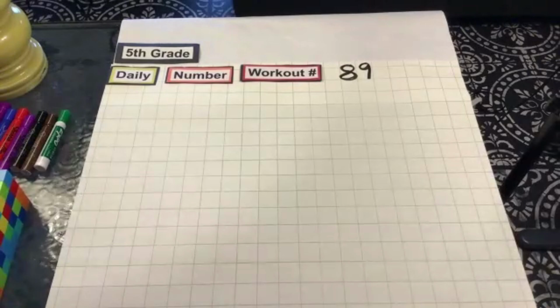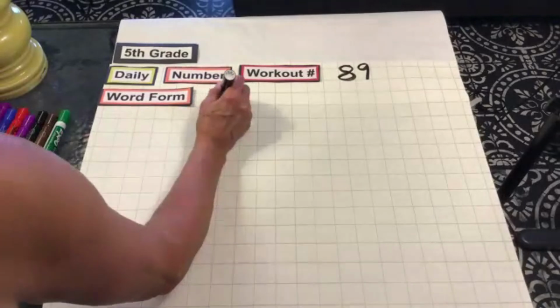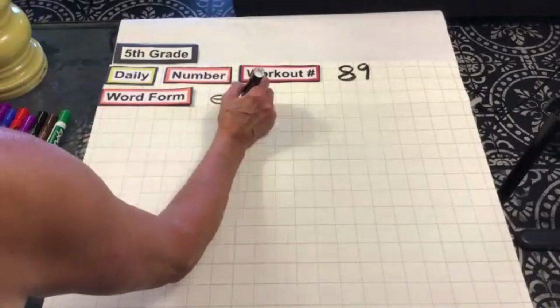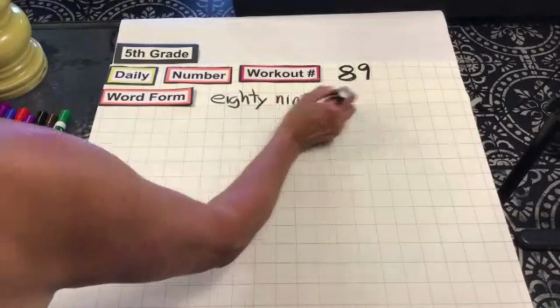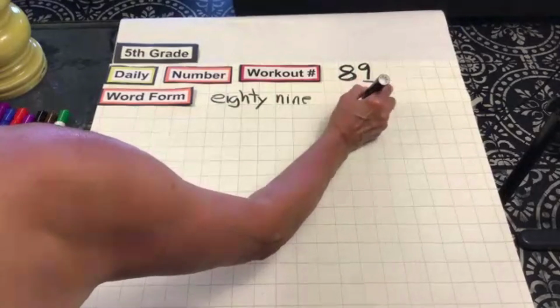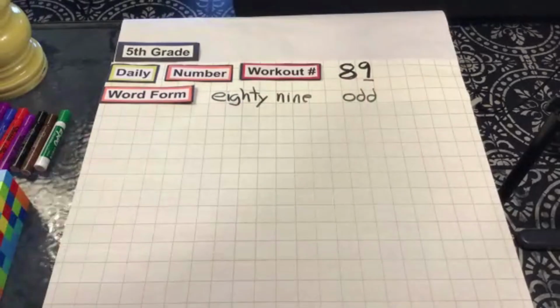So let's get to work with our word form, 89. And because it ends with a 9, it is an odd number. So we're looking good there.